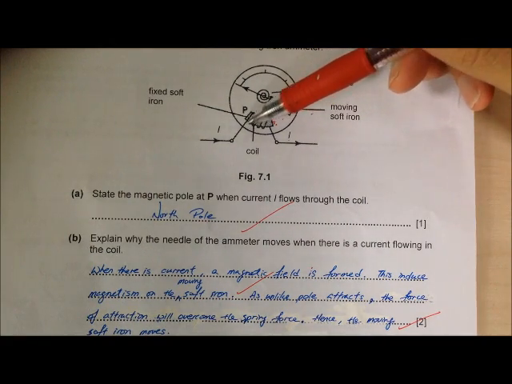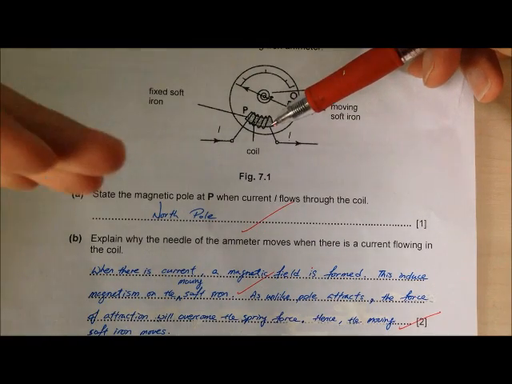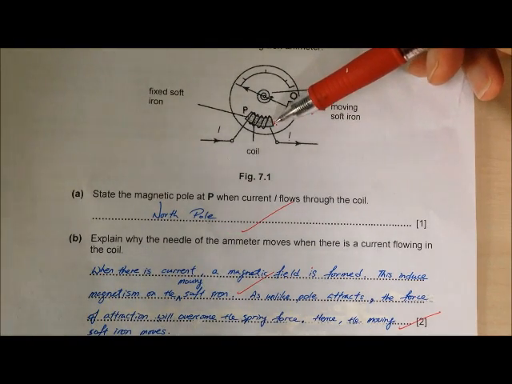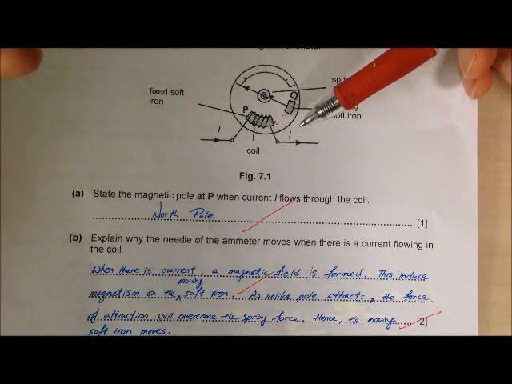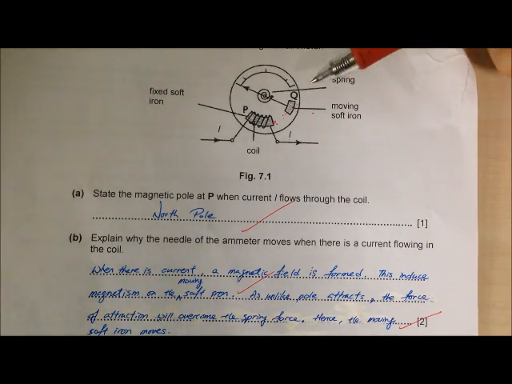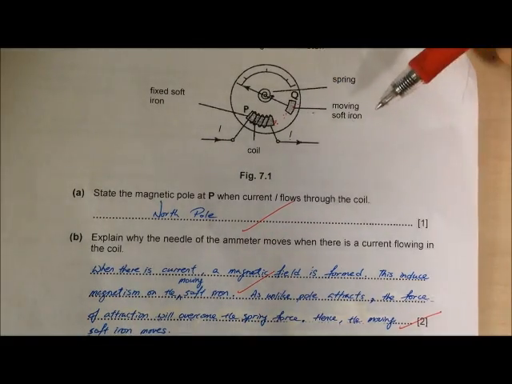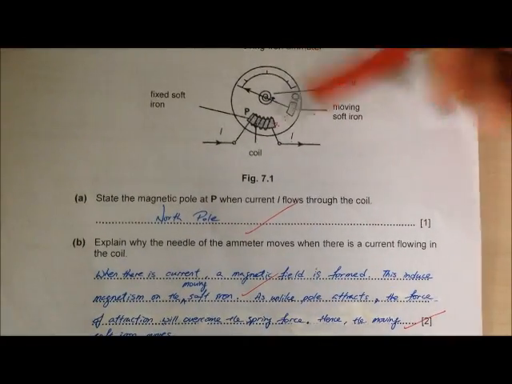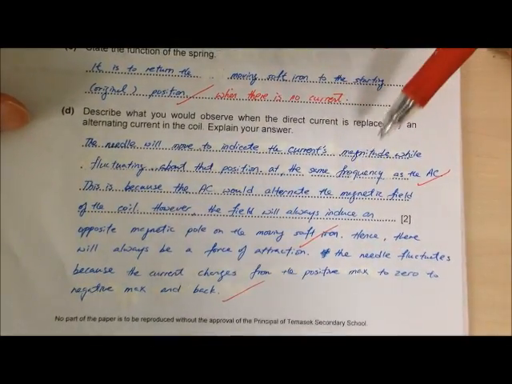Because when your current changes from positive 10 to 0 and then back to negative 10, your magnetic field will also change from very strong to almost nothing and back to very strong again. So although it is a force of attraction, the magnitude of this force of attraction will change. And because there's a spring here, your needle will definitely fluctuate. So with this understanding, you can now state it down step by step.